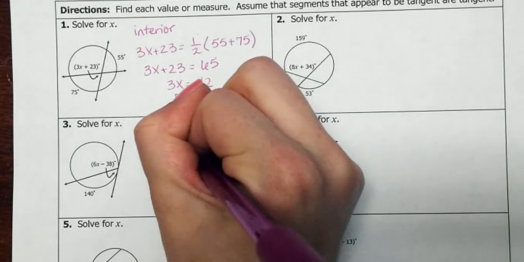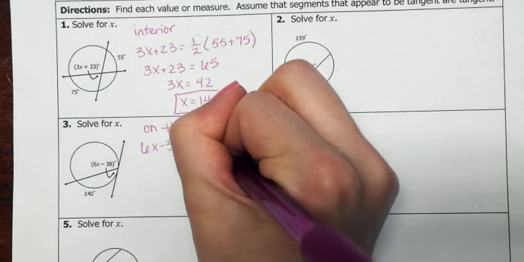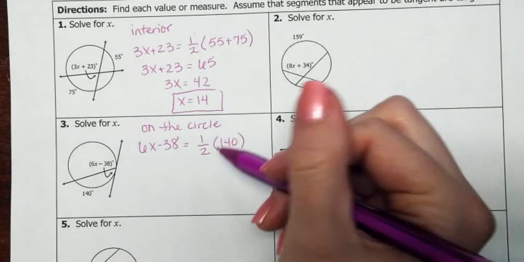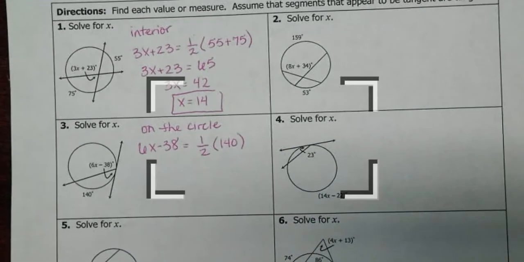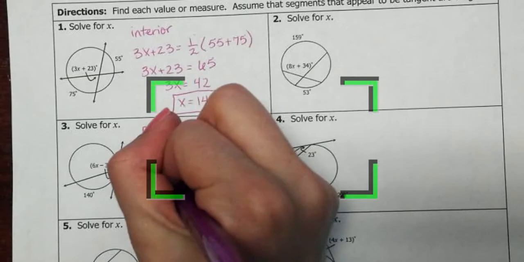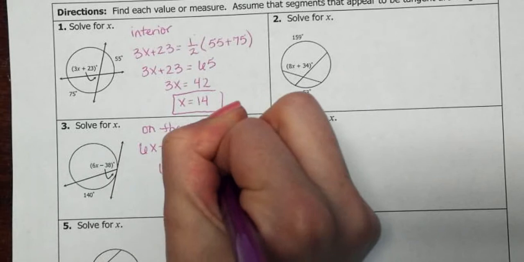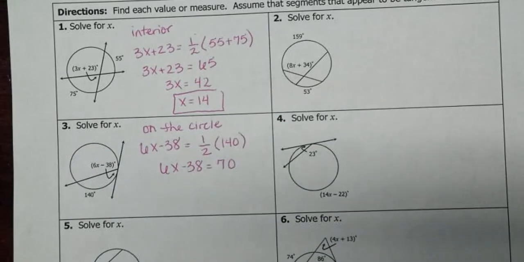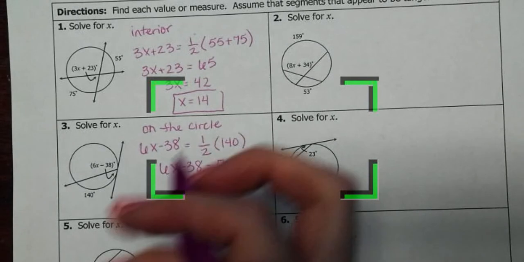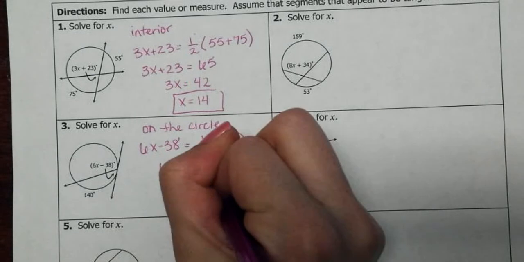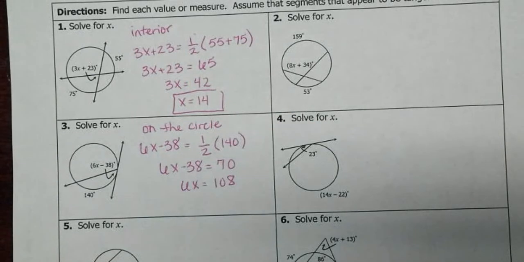That is going to equal half of my arc. So again, I'm just going to take half of 140, which is going to be 70. Okay. And then I'm going to move the 38 over and get 108 and divide.